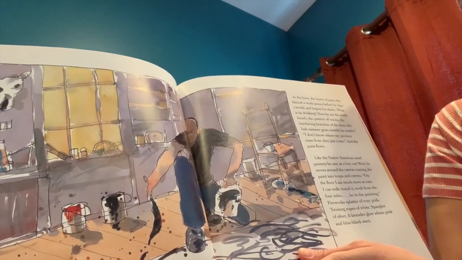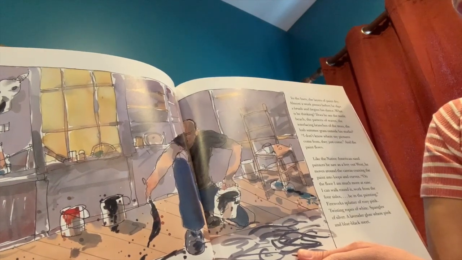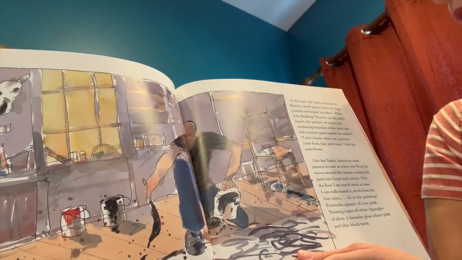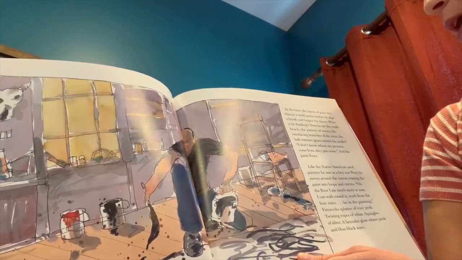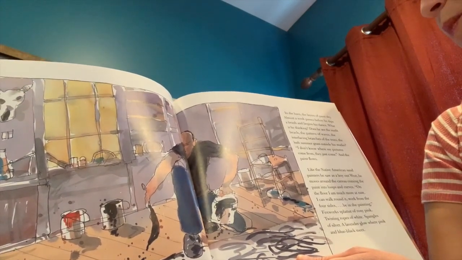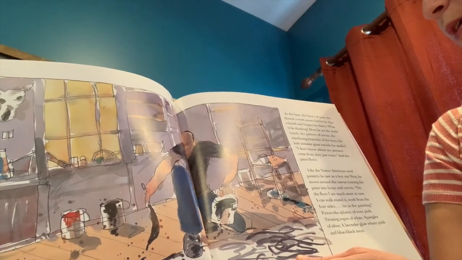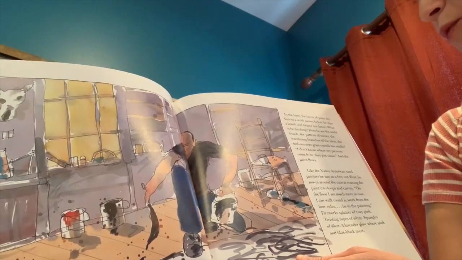What is he thinking? Does he see the sunlit beach, the pattern of waves, the interlacing branches of the trees, the lush summer grass outside his studio? "I don't know where my pictures come from. They just come, and the paint flows."